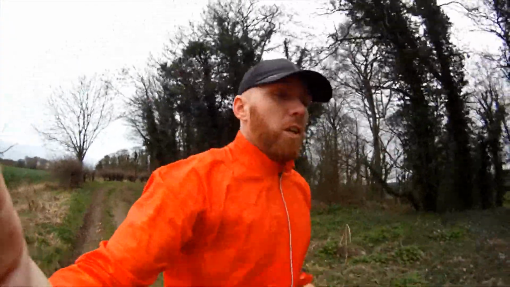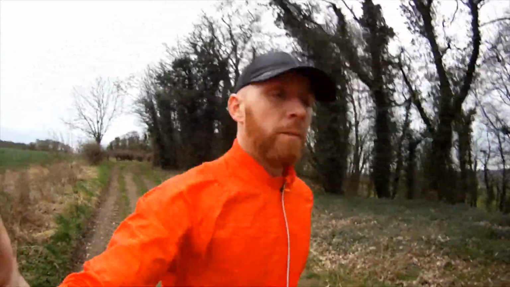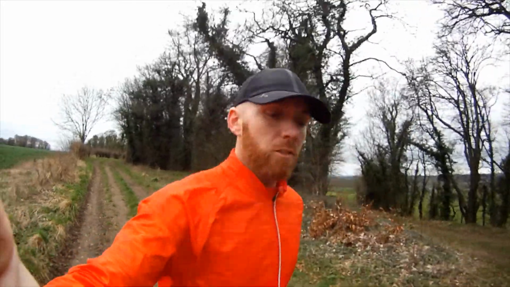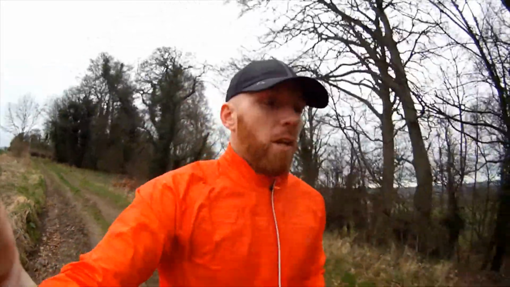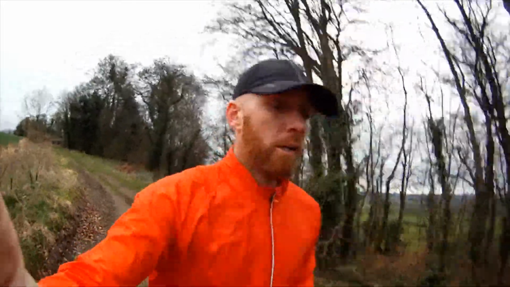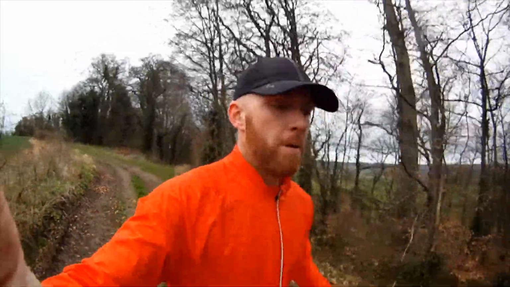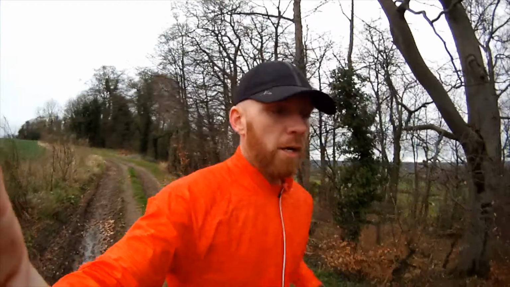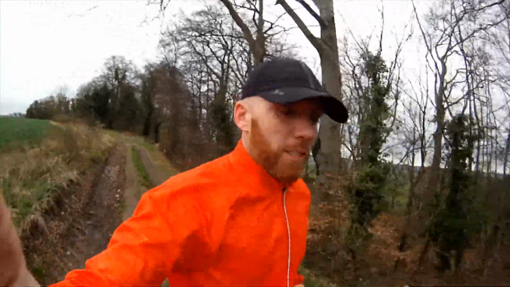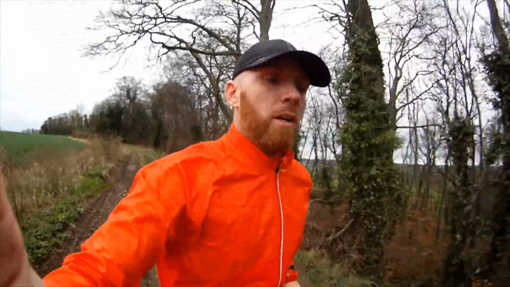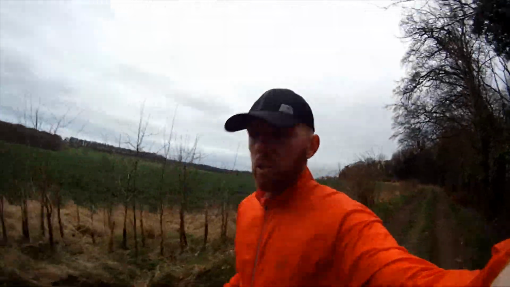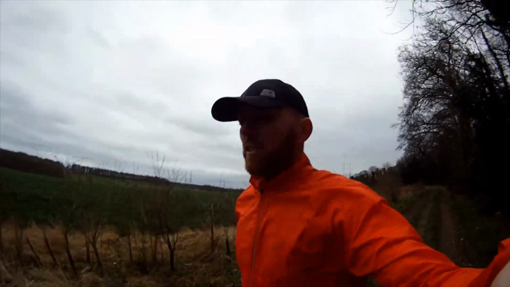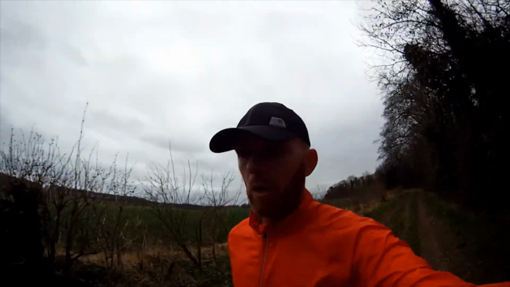You could have an interval session on the hills: run up for 60 seconds, jog down for 30 seconds, run up for 30 seconds, come back down for another recovery, back up for another 60 seconds, back down, up in 30 seconds. So you just mix it like that. There's lots of different ways to do intervals, and the benefit of intervals is to increase your speed work.